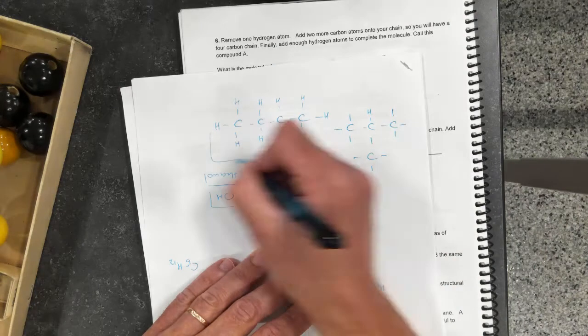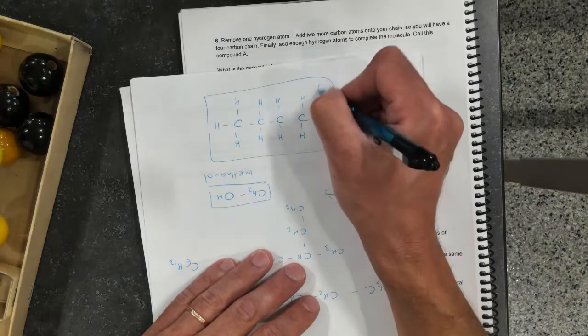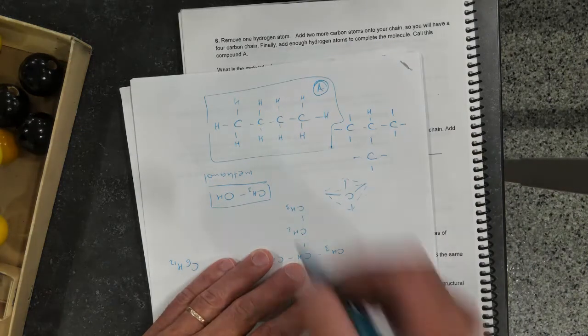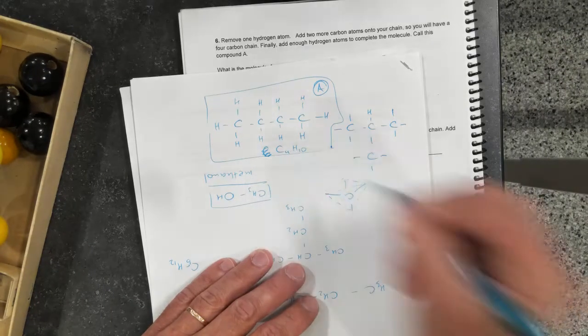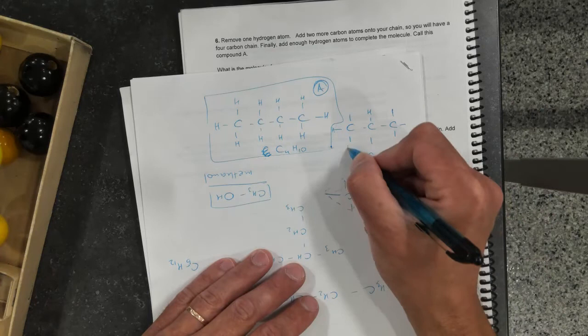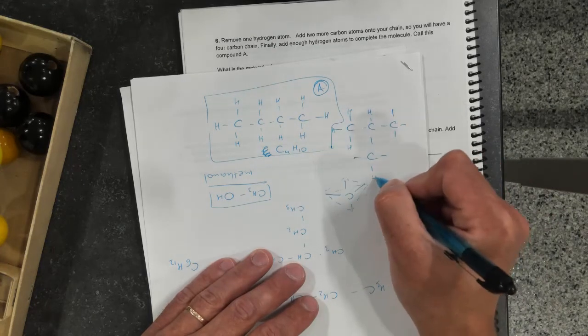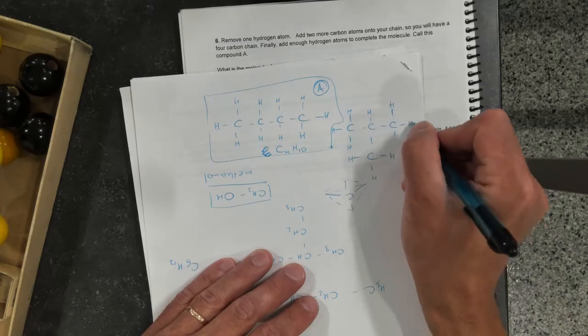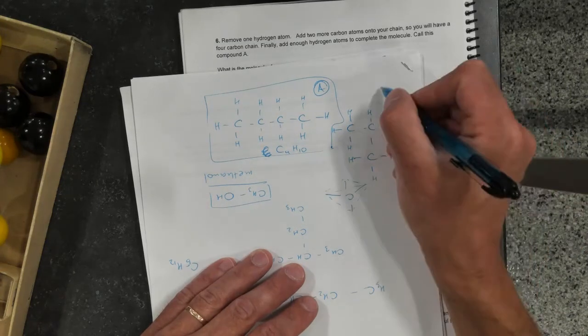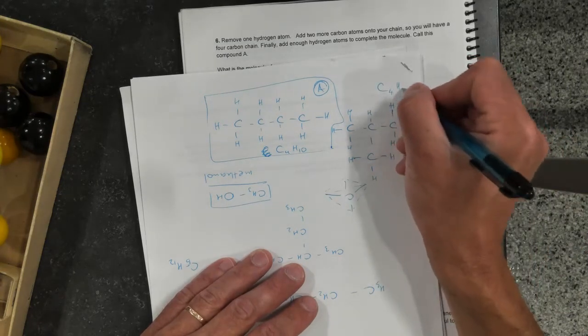So this is your compound A with the molecular formula C4H10, and this is your compound B with the molecular formula C4H10.